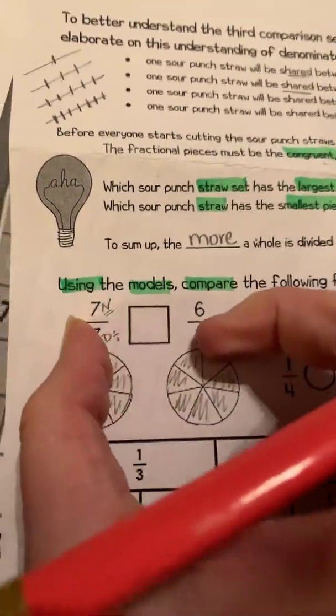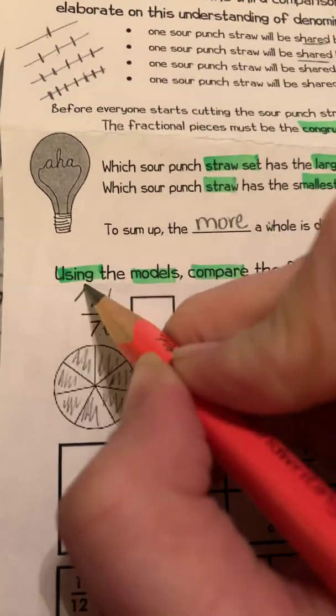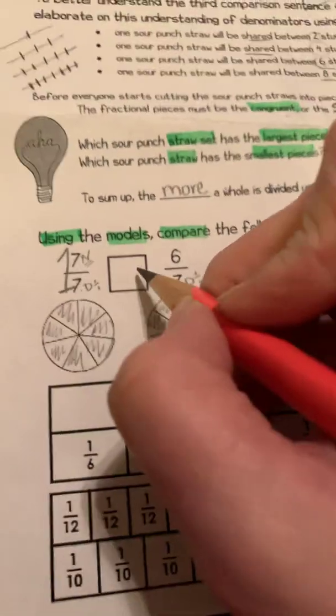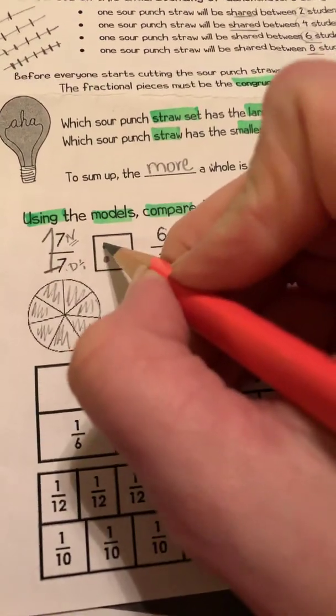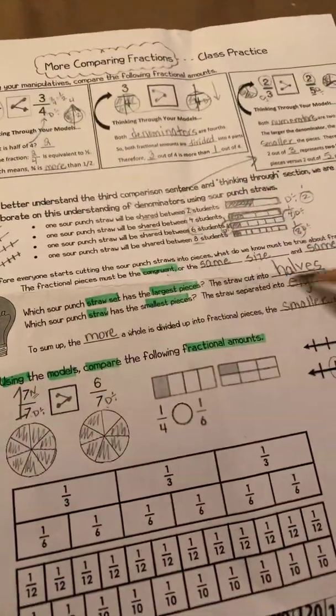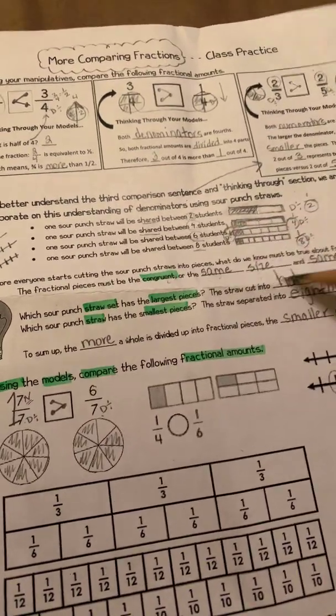When the denominators are the same, it's easy. 7 pieces out of 7, that's the whole pie. 6 out of 7 is a little bit less. So 7 sevenths is greater. And I hadn't said it, but I would hope at some point, especially after this section, you were up making sure they were drawing this, writing it in.